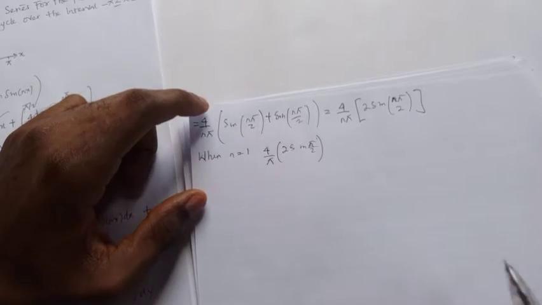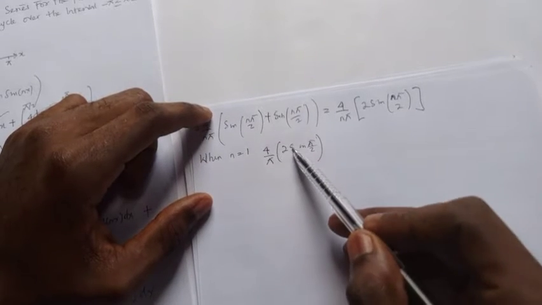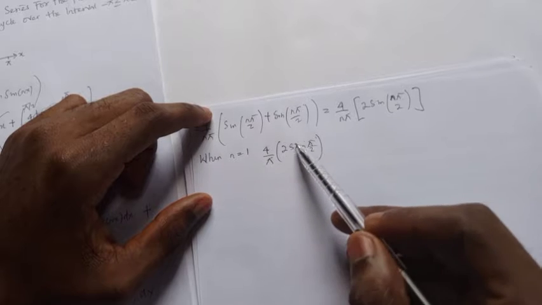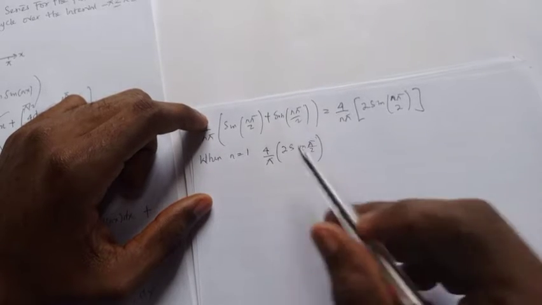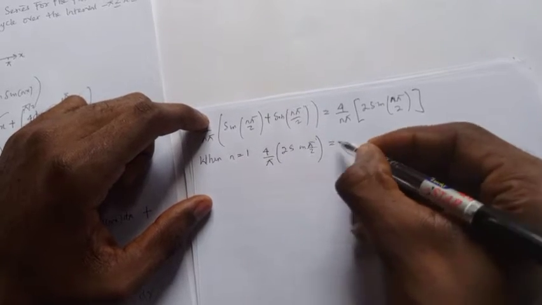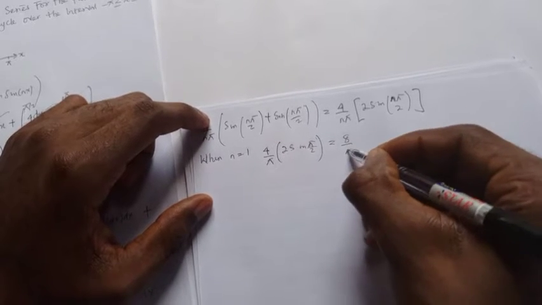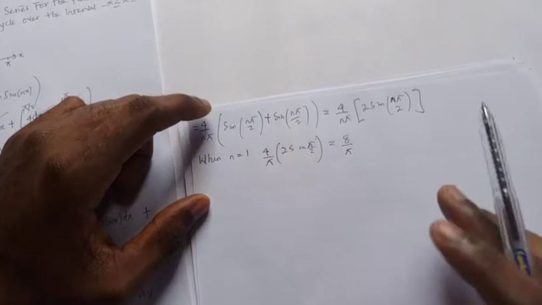So that's what we have. I know that sine pi over 2 is equal to 1. So what we have here is equal to 8 over pi. So that's the value that we have, 8 over pi.